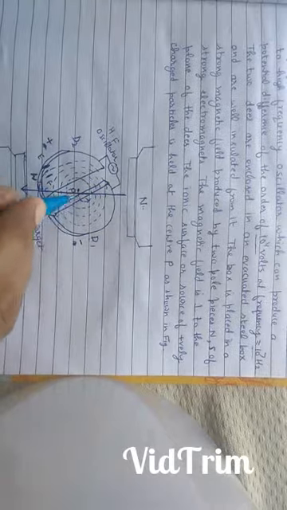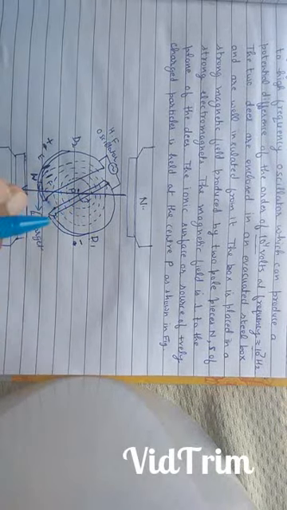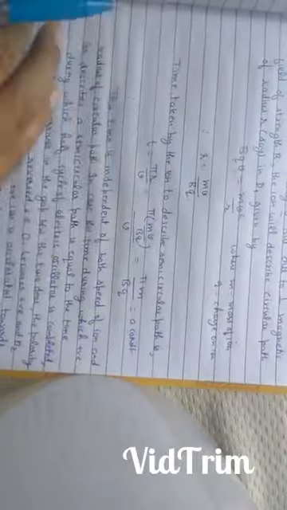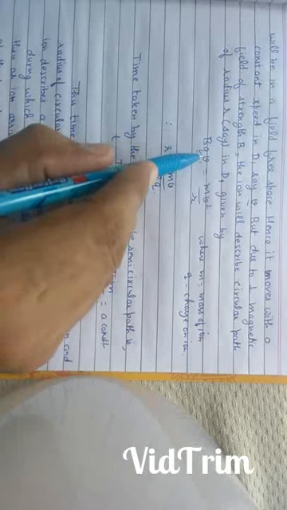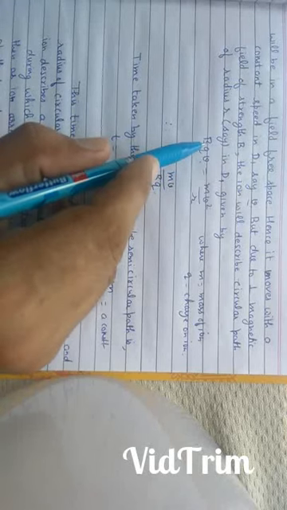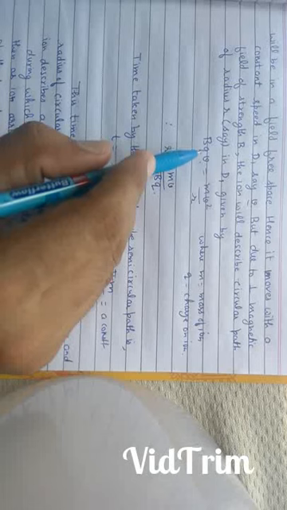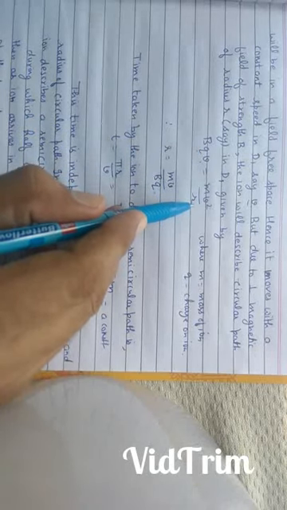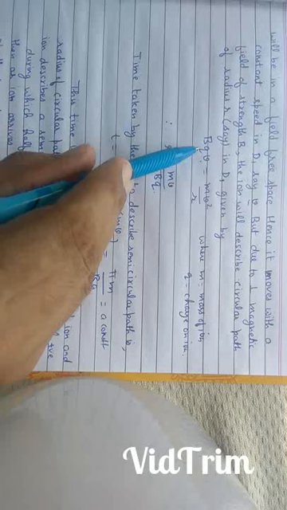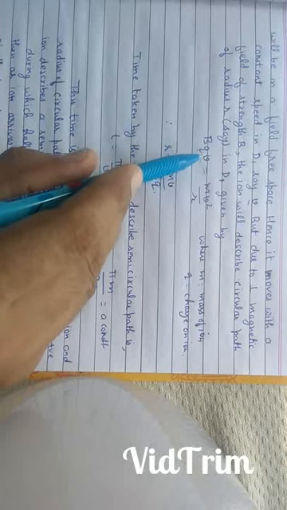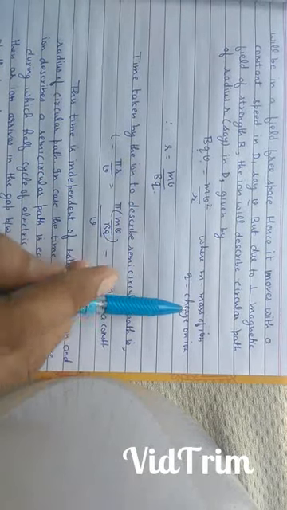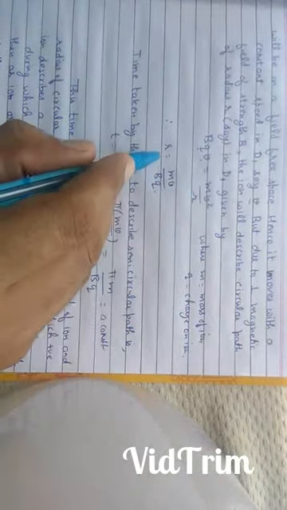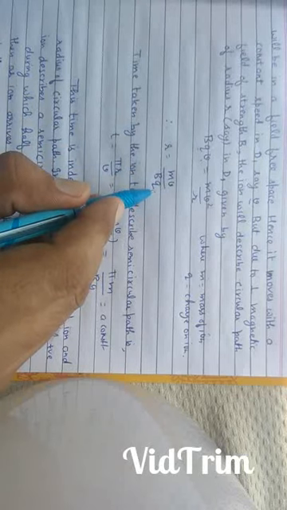But due to perpendicular magnetic field, the ion will describe a circular path of radius r, which can be calculated by the formula BqV = mv²/r. BqV is the force due to magnetic field on the moving ion, and mv²/r is the centripetal force. This force on the positively charged ion due to magnetic field provides the necessary centripetal force. Here m is the mass of the ion, q is the charge on the ion. From this we can calculate r = mv/Bq.